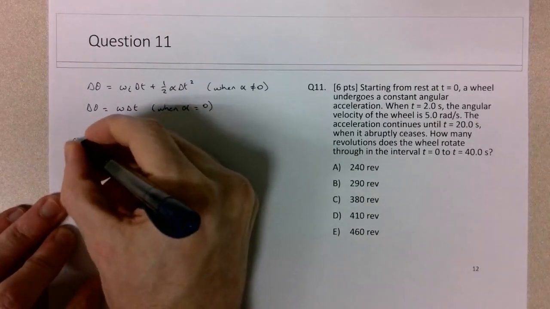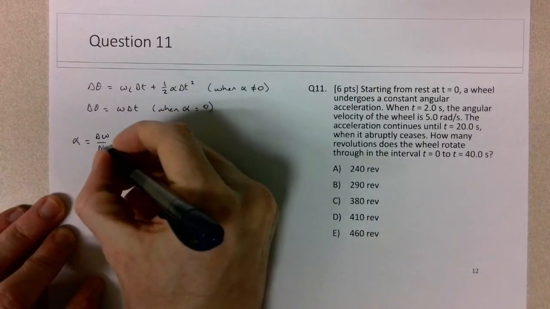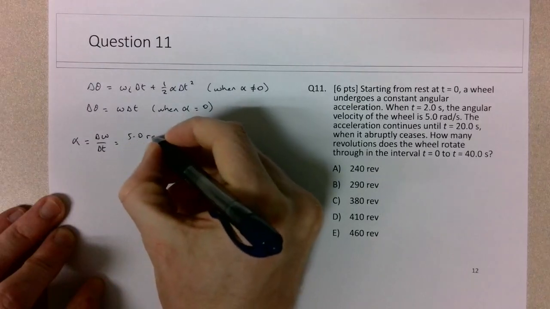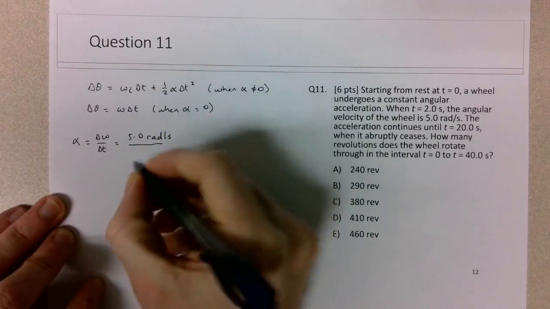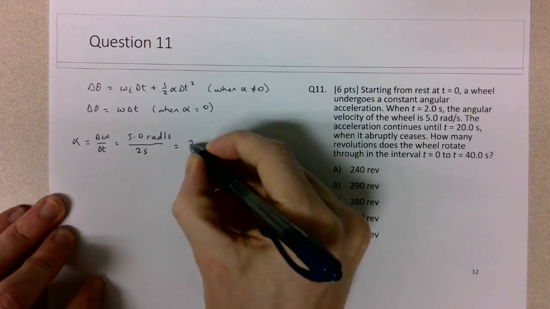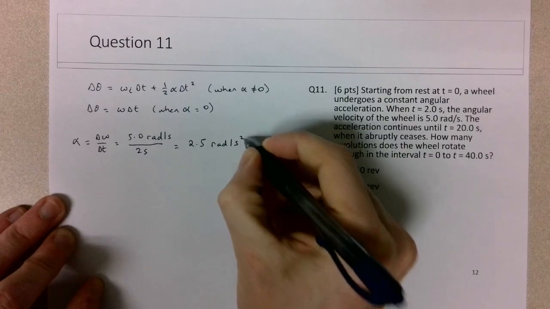So our alpha is equal to delta omega over delta t. This is a change of 5 radians per second in a time period of 2 seconds. So our alpha for that initial 20 seconds is 2.5 radians per second squared.